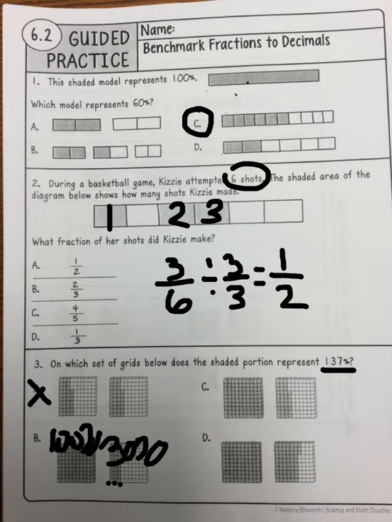All right, let's look at C. Again, we have 100% on C for the first one, and then the next one we have in sets of 10, 10, 20, 30. Now I've got to count each individual square to make sure that there are 7 here. 1, 2, 3, 4, 5, 6, 7.